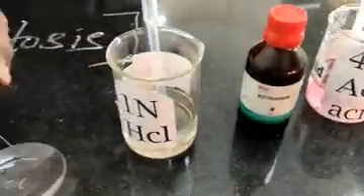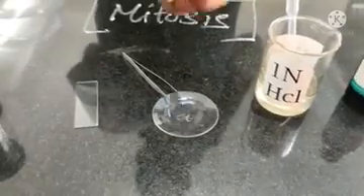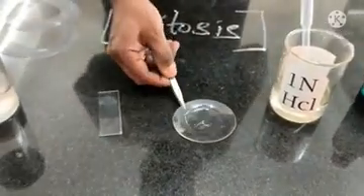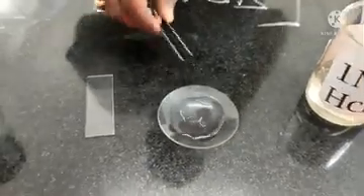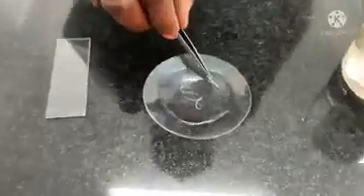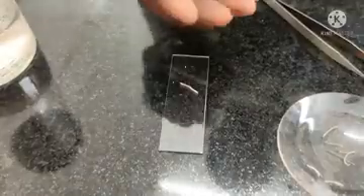Here, to the onion root tip you have to add 1 or 2 drops of 1 normal HCl. Then you have to heat it for 1 or 2 seconds. Then the onion root tip is taken and placed on the slide, and you add 1 or 2 drops of acetocarmine stain. Then leave it for 30 minutes. After that, remove the excess stain.